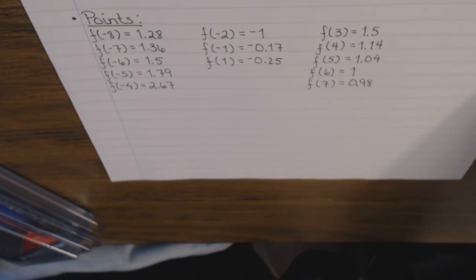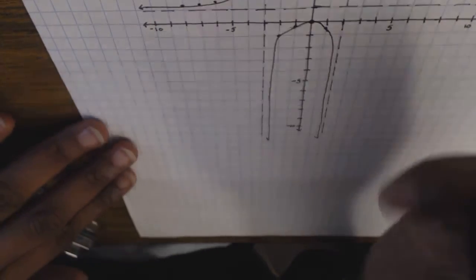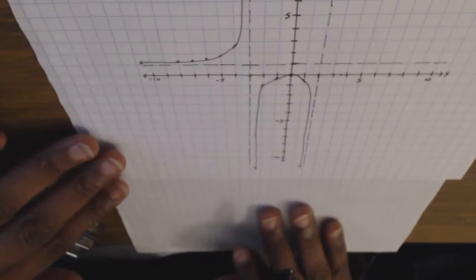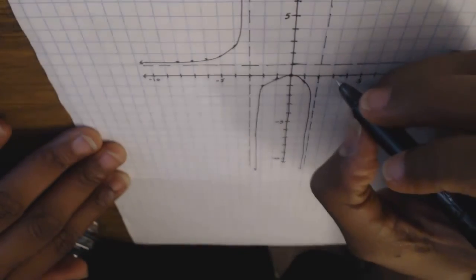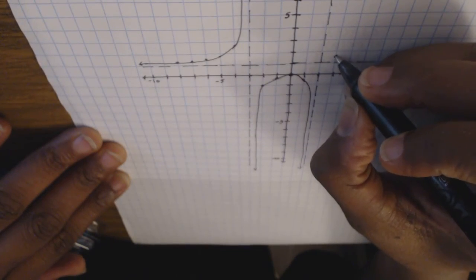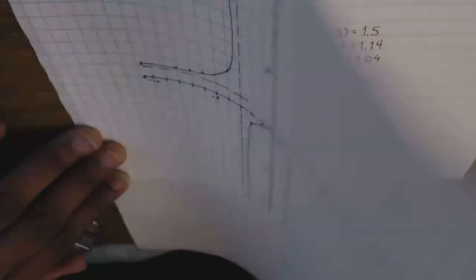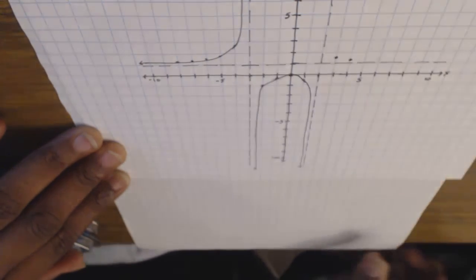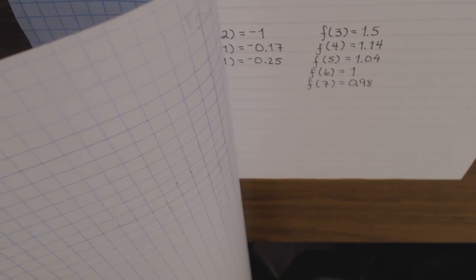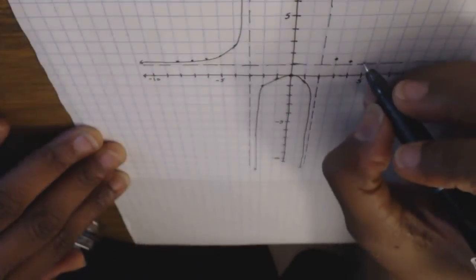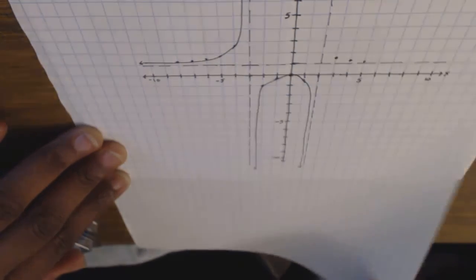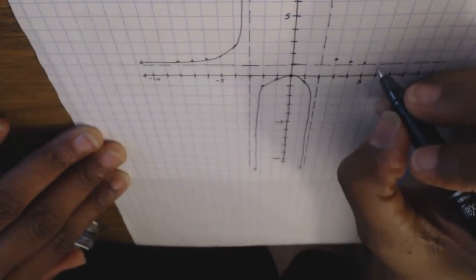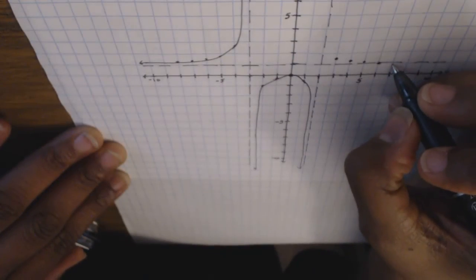So I will plot these points onto my graph. So 3 was 1.5, so right about there. 4 was about 1.14. 5 was about 1.04. 6 was exactly 1. 7 was 0.98.